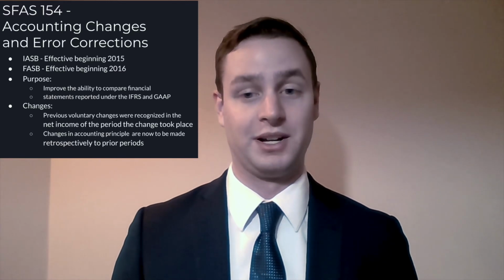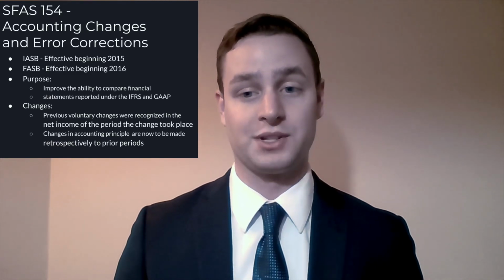Prior to 154, voluntary changes in accounting principle were to be recognized by increasing or decreasing net income to the amount of the effect of the change in the period the change was made. 154 now makes it required to use the retrospective approach to all financials of prior periods, which Elisa will now cover in more detail.